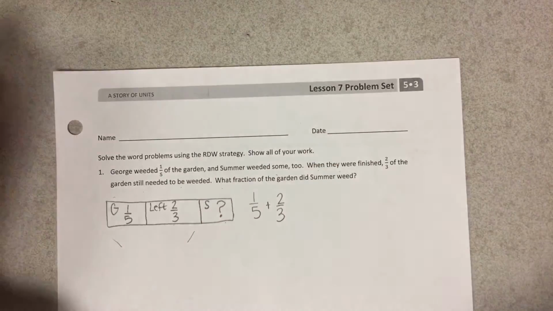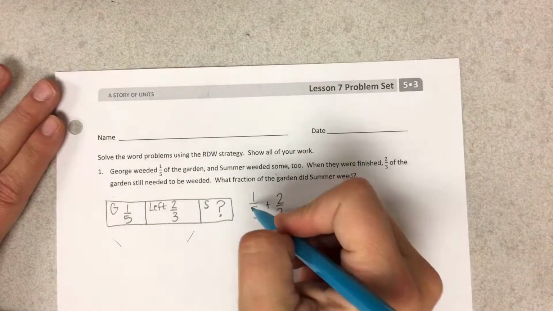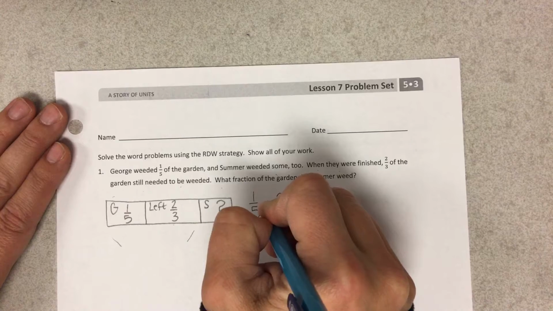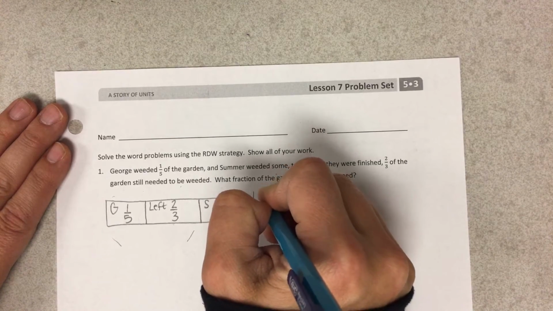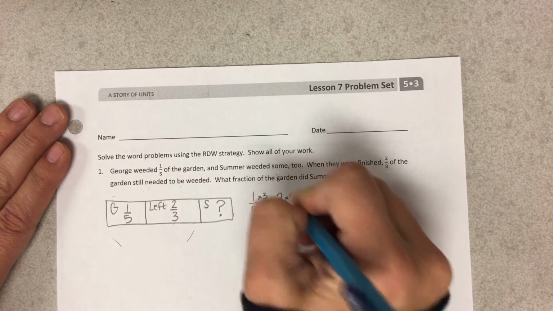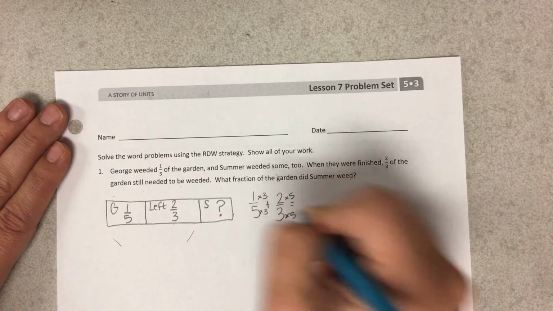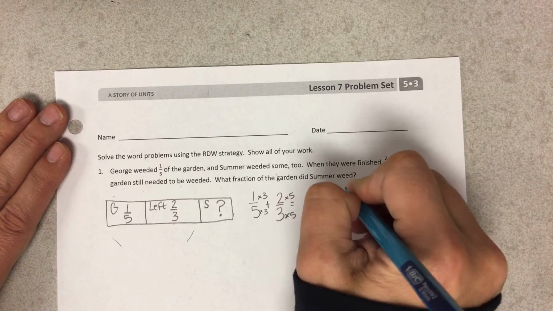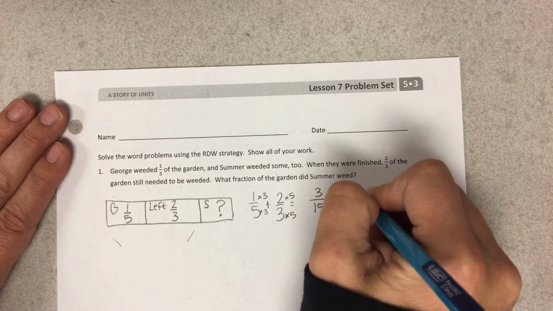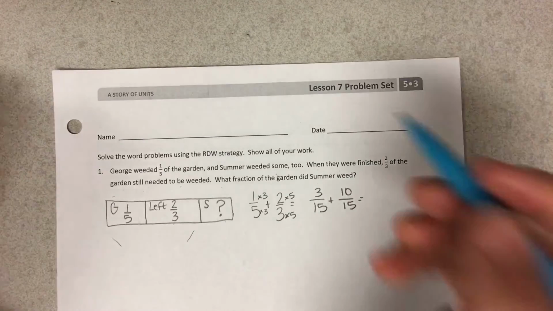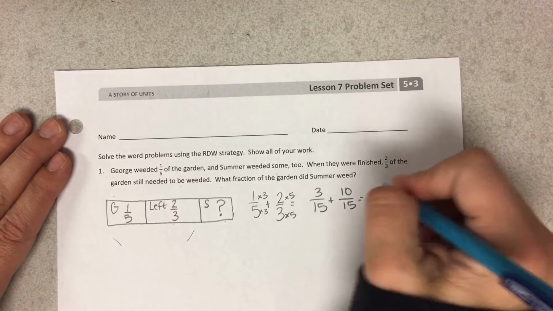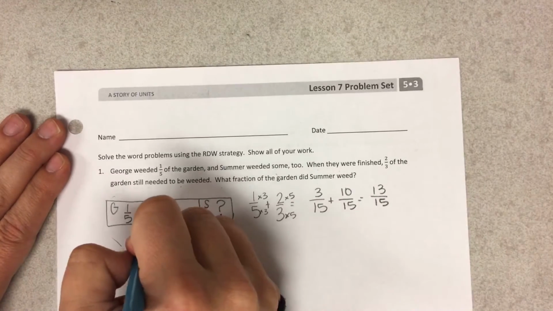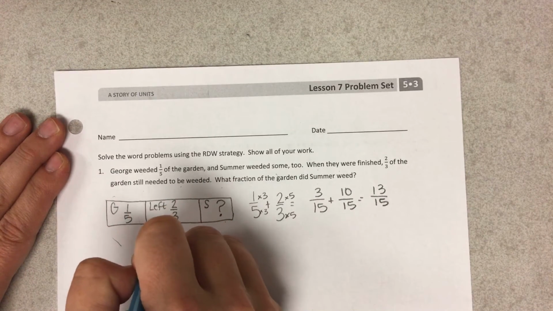And instead of drawing a model, what we can do is we can think about, well, 5 and 3, what would be that common denominator? And that common denominator is going to be 15. So I'm going to multiply that first fraction by 3, and I'm going to multiply the second fraction by 5. So now I have 3/15, and I can add 10/15 to it, okay? And so when I do this, I have 3/15 plus 10/15 is going to equal 13/15. Okay, so that is how much I have right here.